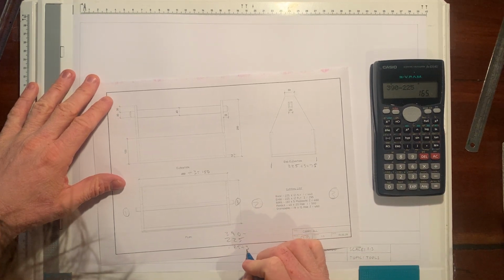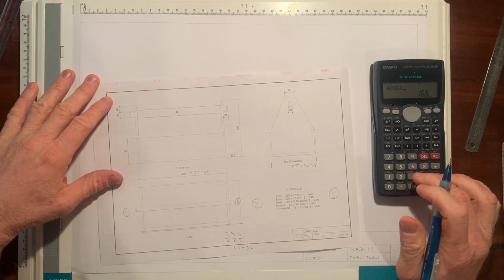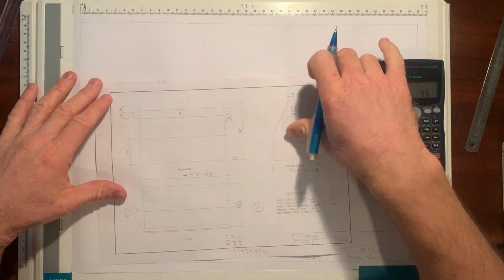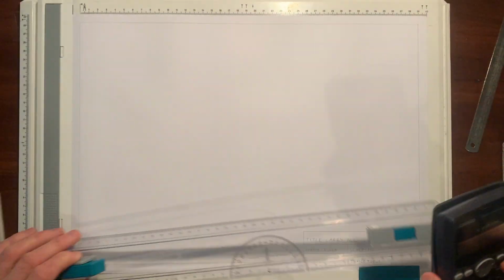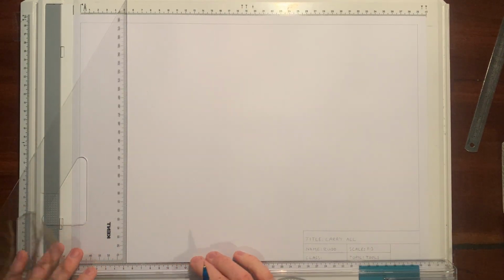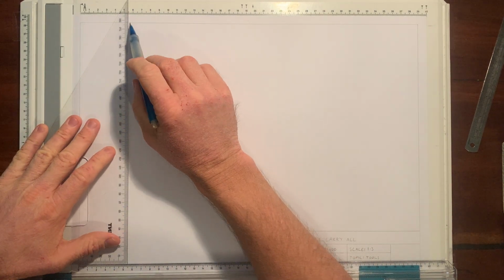Right, and we can divide that by our 3 gaps, so we've got 55 mil. So we're going to come over 55 mil from the left, and we're going to put in a nice straight vertical line the whole way up the page, nice and lightly there.